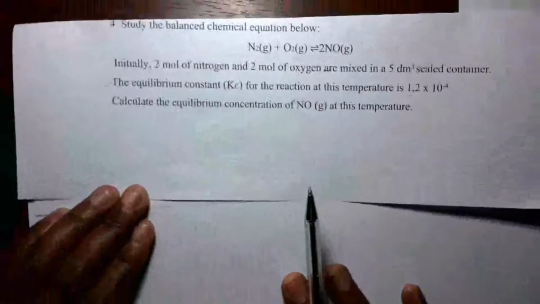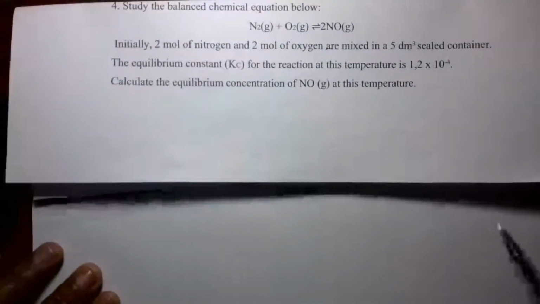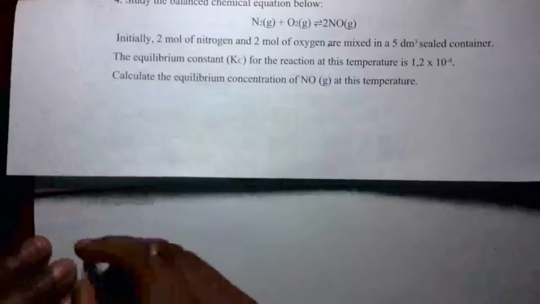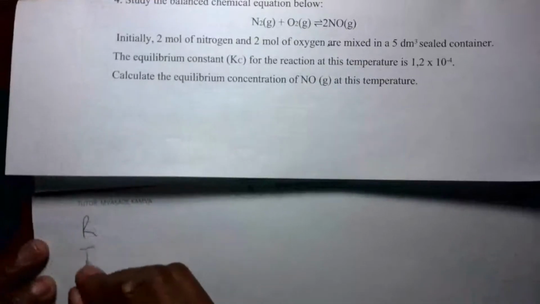We are going to use a table, like we've been doing with the previous questions. We make a table and fill it up, and then we go to Kc because we are provided with Kc, and we calculate the unknowns. Now we start with the table.